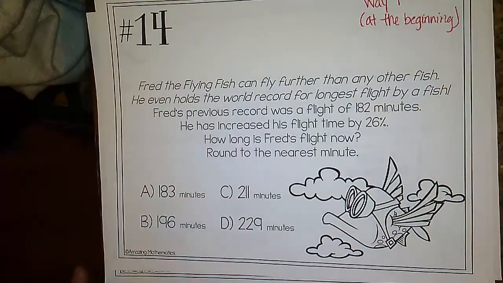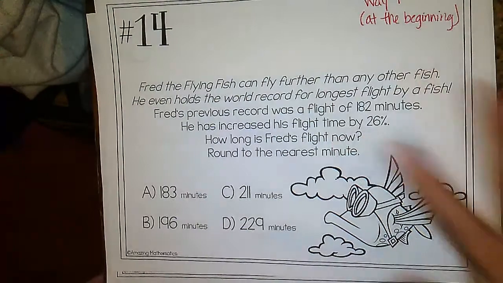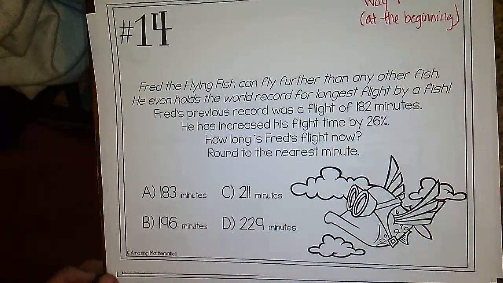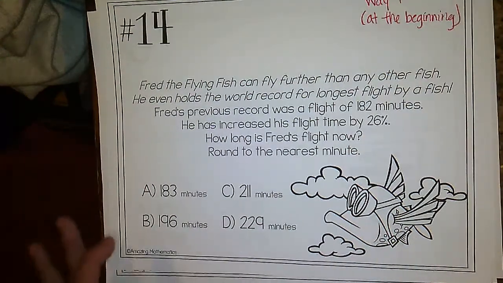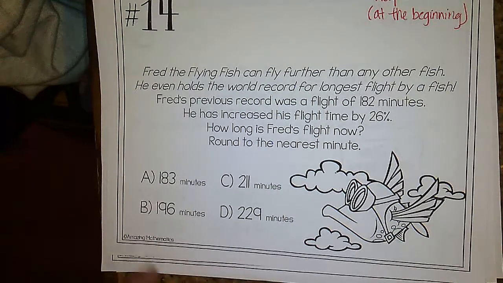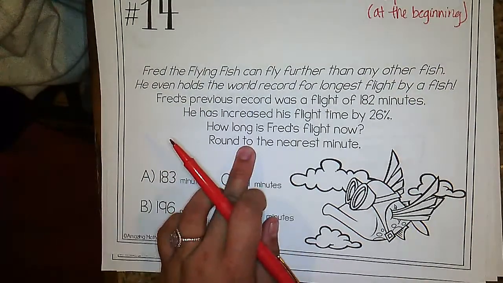So first things first, we're going to do way 1, which is that subtraction or addition at the beginning. Let's read this problem together. Fred the flying fish can fly further than any other fish. He even holds the world record for the longest flight by a fish. Fred's previous record was a flight of 182 minutes. He has increased his flight time by 26%. How long is Fred's flight now? Round to the nearest minute.